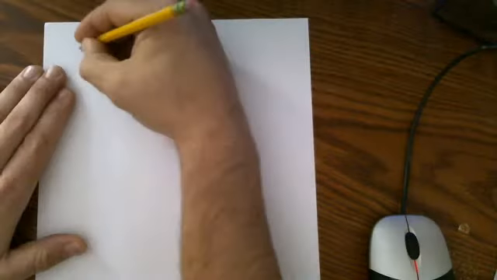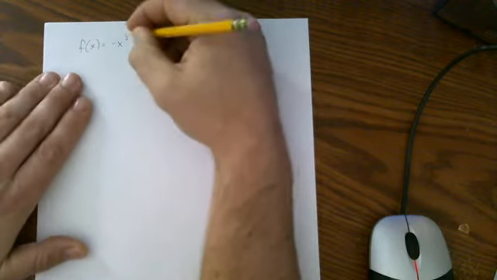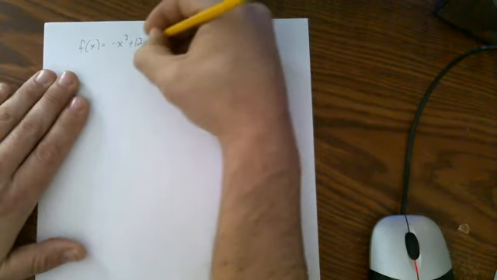Alright, let's determine the intervals for which f is increasing and decreasing for the function f of x equals -x to the 3rd plus 12x plus 5. So we're going to take the first derivative and determine its sign to determine if the function is increasing or decreasing.